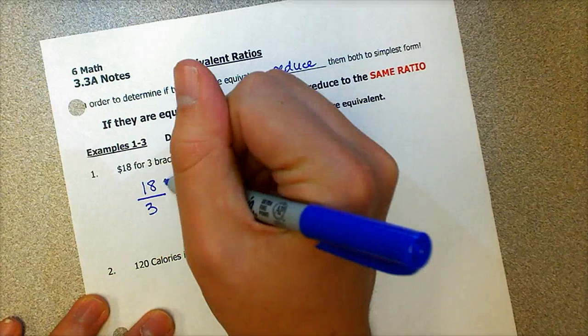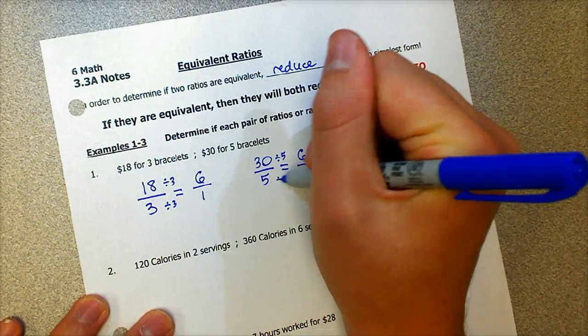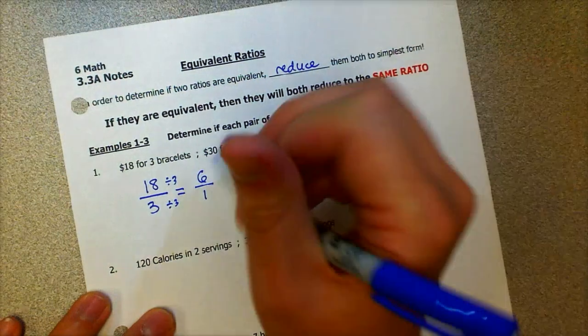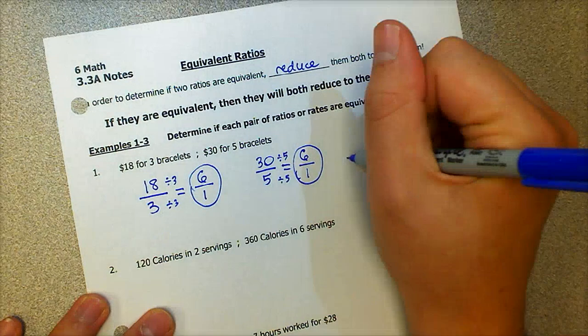I can divide 18 and 3 both by 3. I can divide 30 and 5 both by 5. So because these ratios reduce to the same ratio, we would say, yes, these are equivalent.